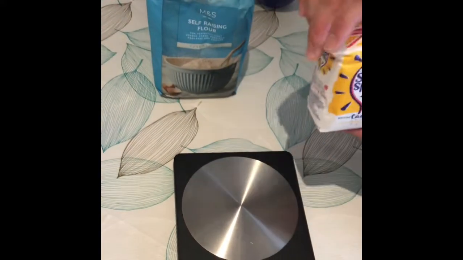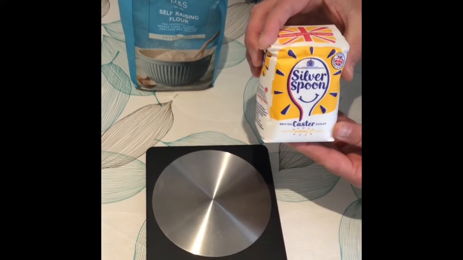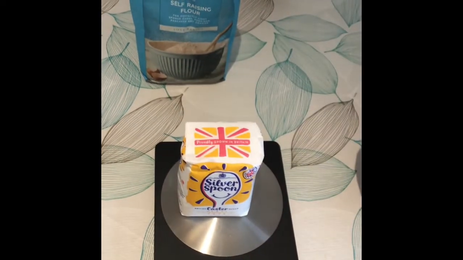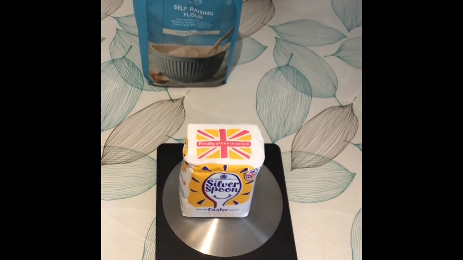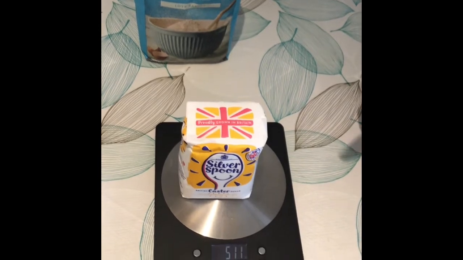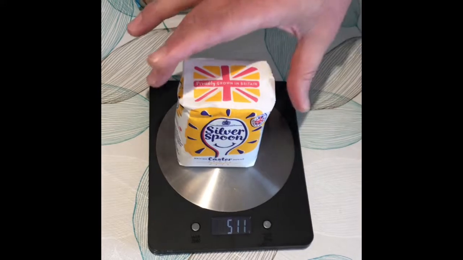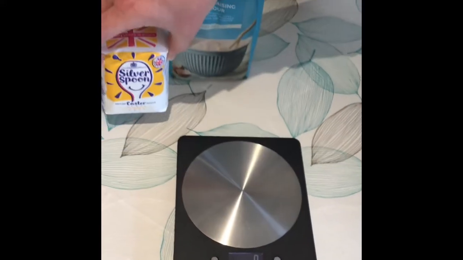Okay? Let's have a look at the sugar. Do you think it's heavier or lighter? Shall we see? Can you read the scale? The sugar weighs 511 grams. So it's heavier than the butter.